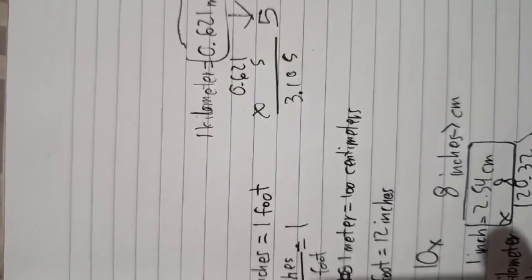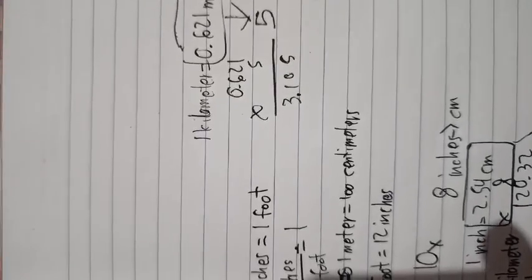Remember, math isn't just numbers, it's understanding how we measure reality.